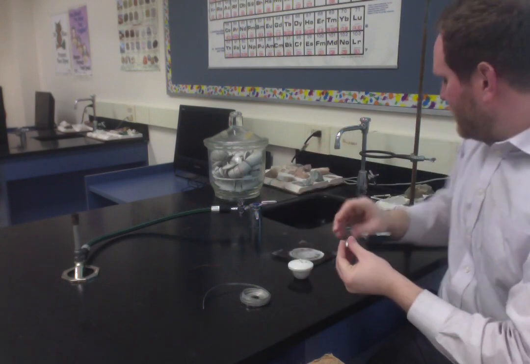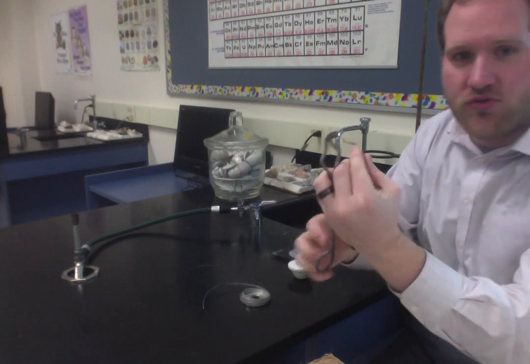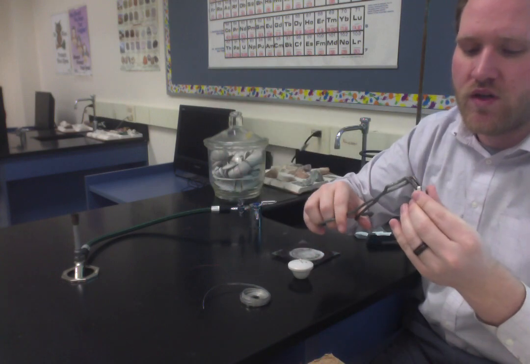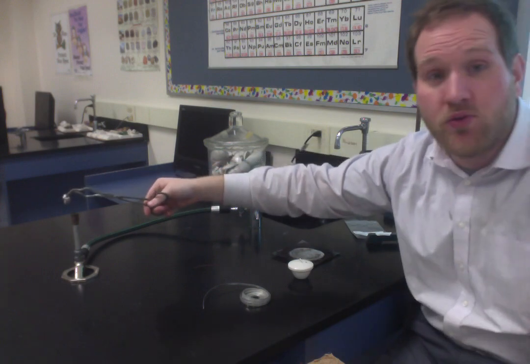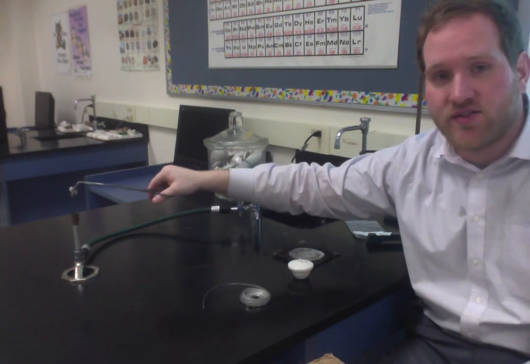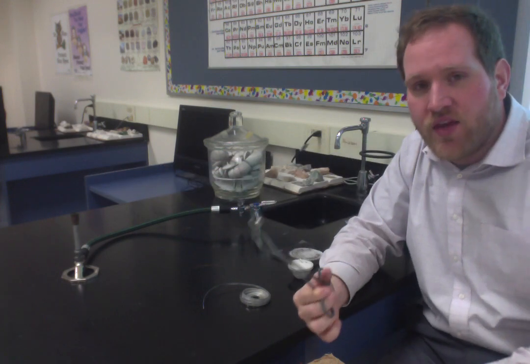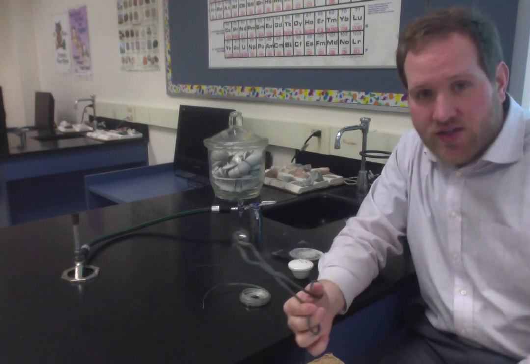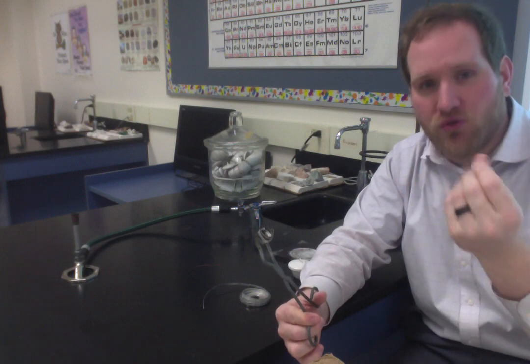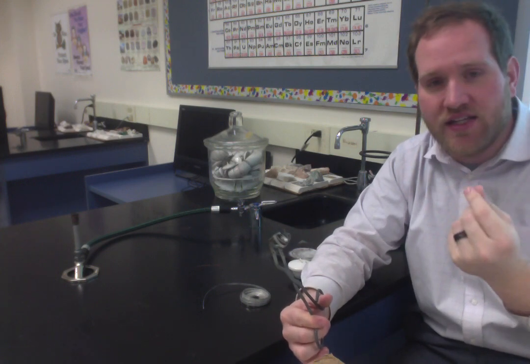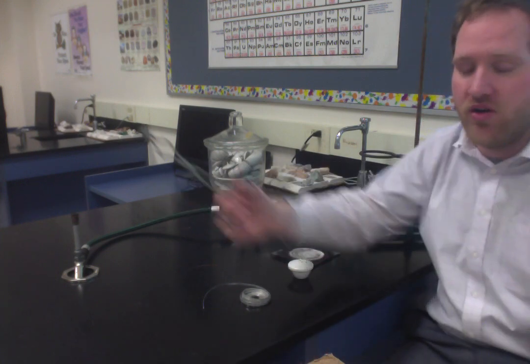If you just took this, held it in these crucible tongs, and put it in the Bunsen burner flame, it would burn very fast. Within a few seconds, you would have magnesium oxide. But the problem is magnesium oxide has very different properties from magnesium. Magnesium oxide is a kind of powdery solid, and it would crumble and fall apart.